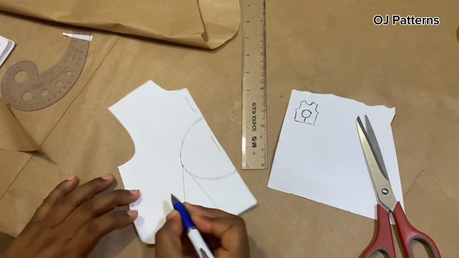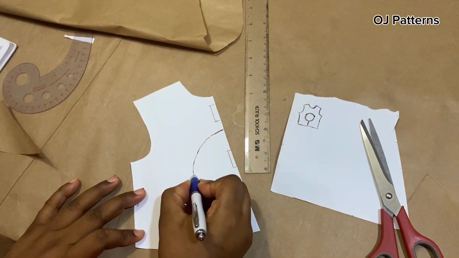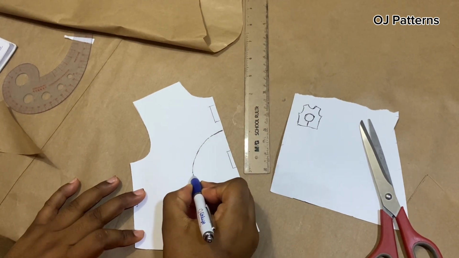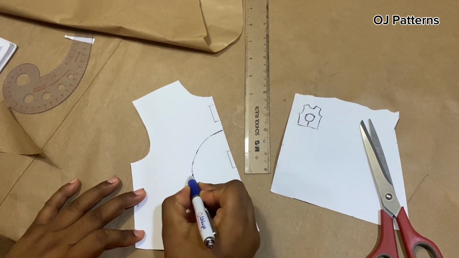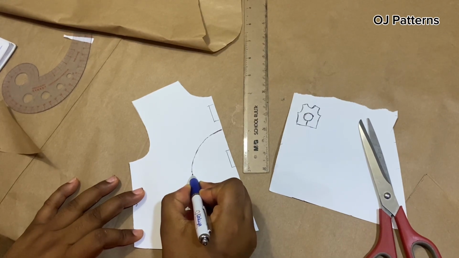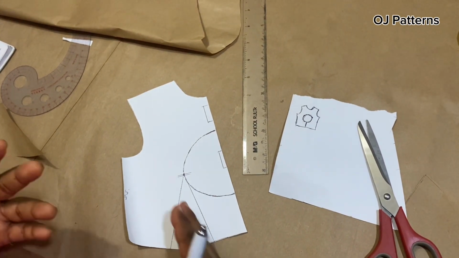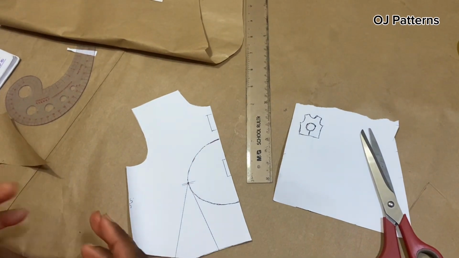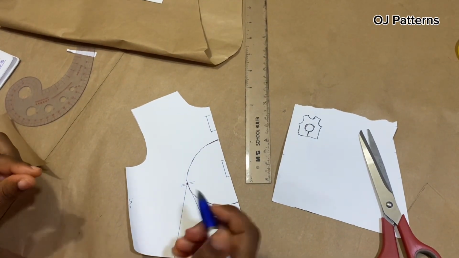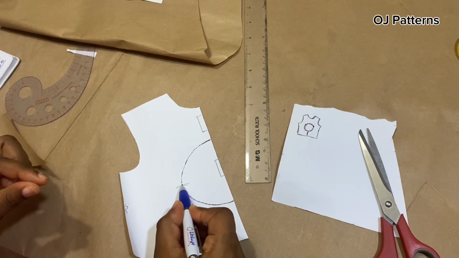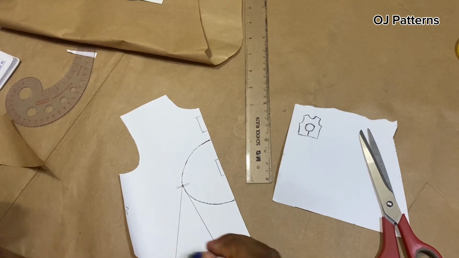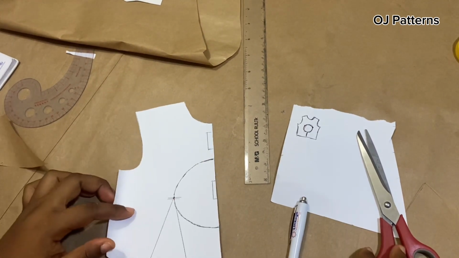So at the same time, you want to indicate your balance mark before you cut out. So your balance mark means you draw a line across the bust point. This is the bust point. So I'll have this. This is my balance mark. So that way, even when I cut out and I'm trying to sew, you'll be able to attach the balance part to it. So you know that this is the bust point part. So that's the essence of the balance mark.